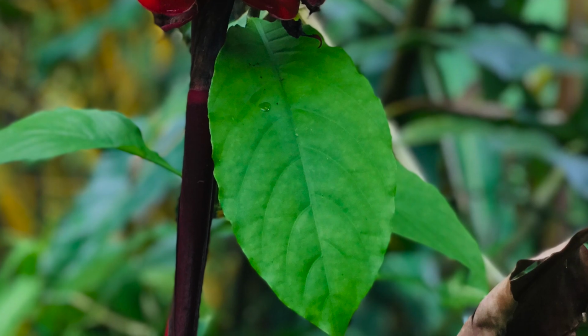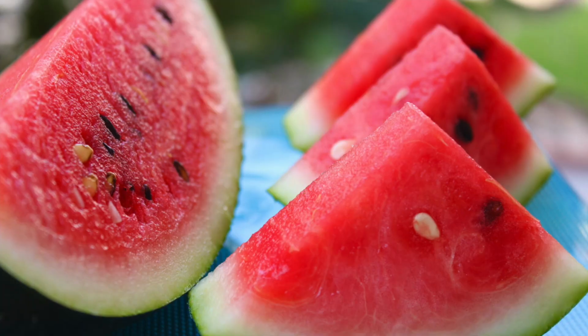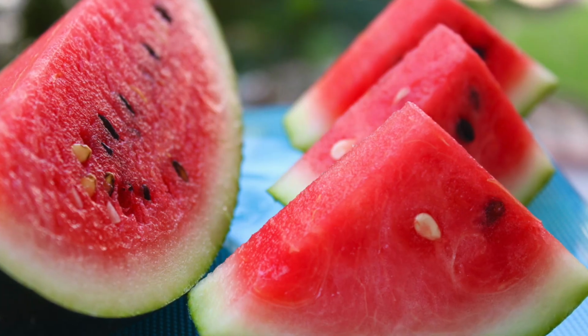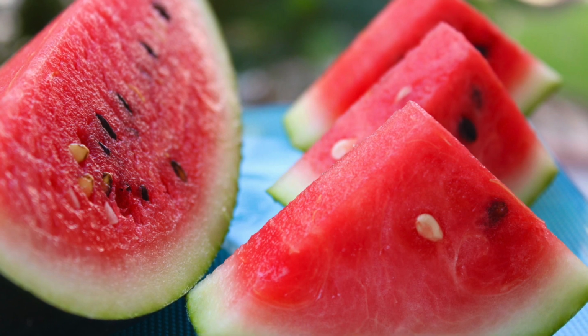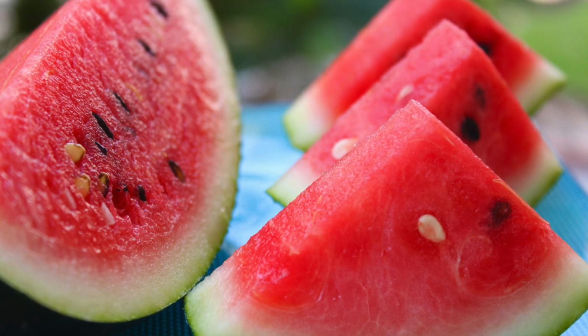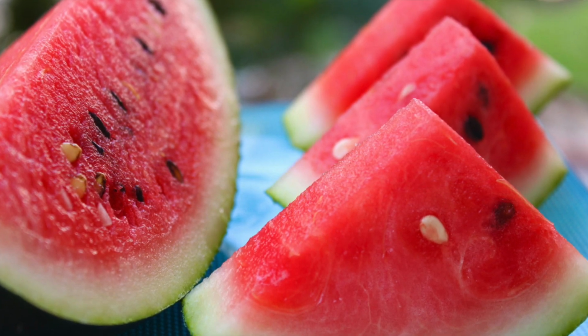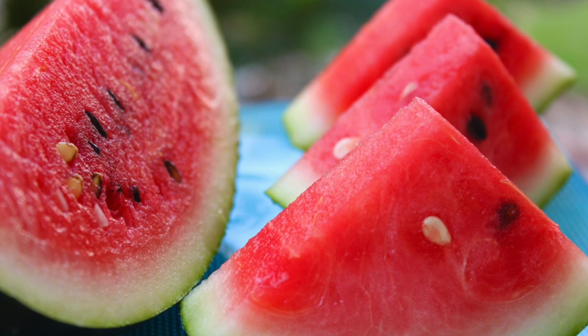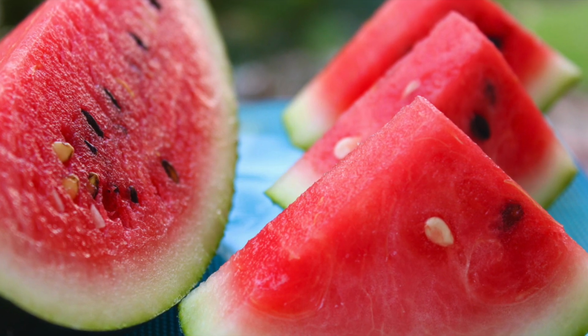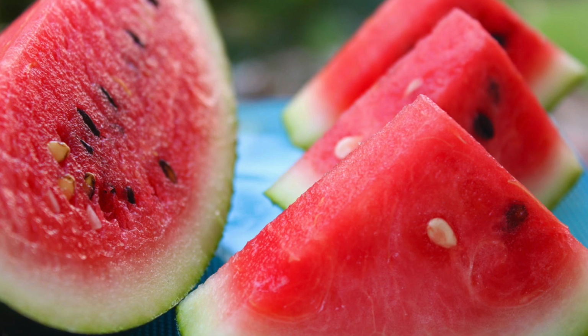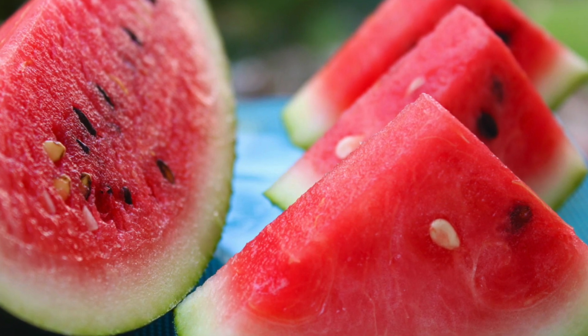In angiosperms, the seeds are enclosed within a protective structure called a fruit. That's right, fruits aren't just delicious snacks, they're also key to the success of many plants. Think about it. When you eat a fruit, you're actually helping the plant to spread its seeds. The seeds pass through your digestive system and are deposited somewhere else, where they can grow into new plants.